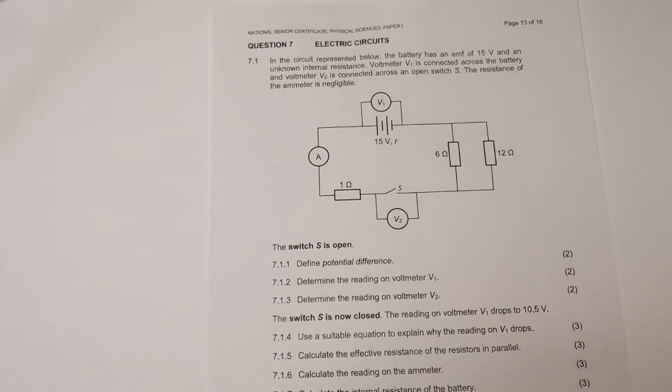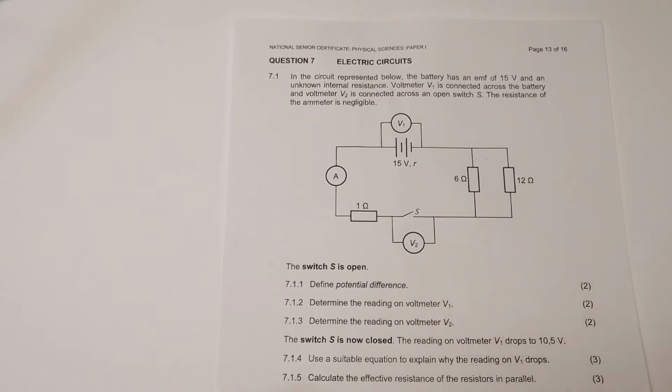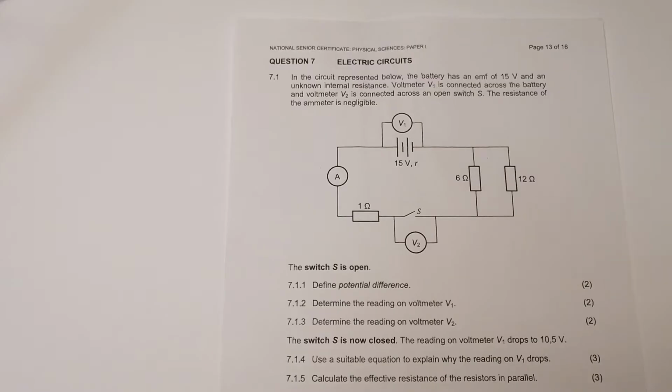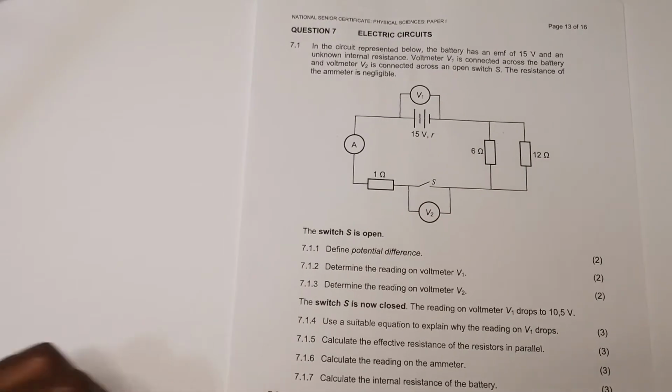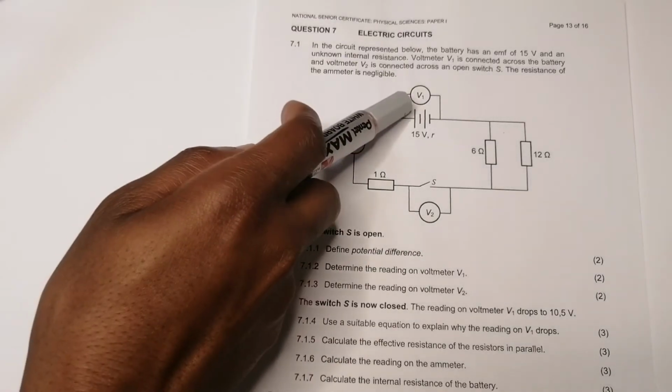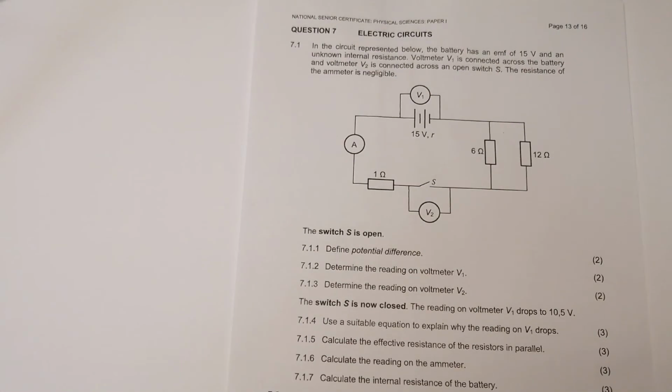So I've got a question here. This is from 2019 IEB. It says in the circuit represented below, the battery has an EMF of 15 volts and an unknown internal resistance. Voltmeter V1 is connected across the battery, and voltmeter V2 is connected across the switch. So there's our V2 there, there's our V1 there. And then they say the resistance of the ammeter is negligible. So it means that our ammeter has zero resistance. Okay, we can assume that.